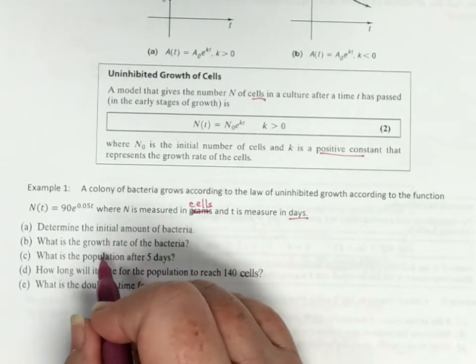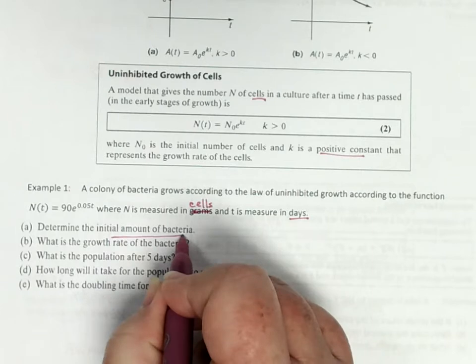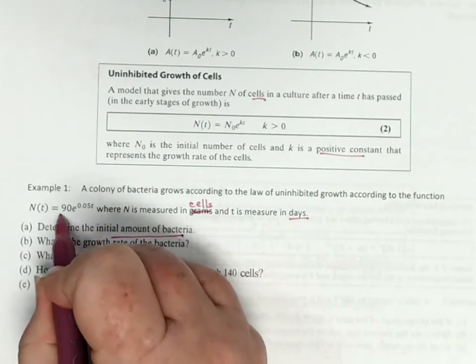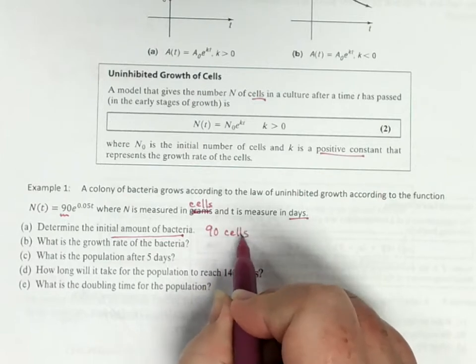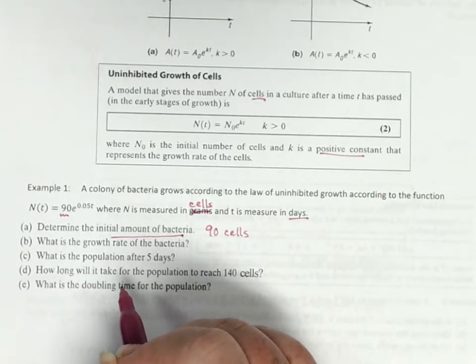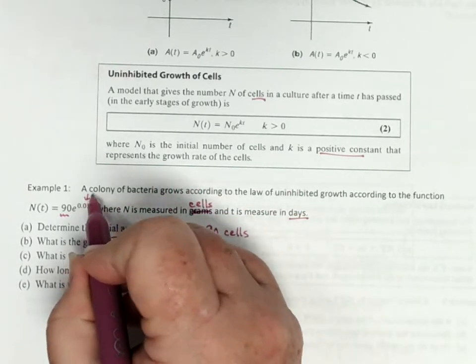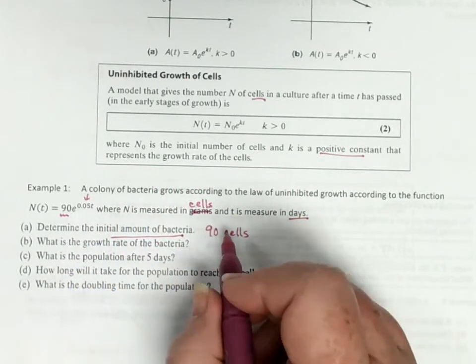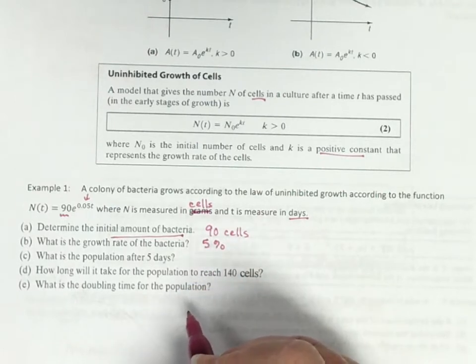So the first three questions are basically straightforward. What was the initial amount of bacteria? Well, we can find that right here in our equation, and we had 90 cells of our bacteria when we started. What is the growth rate? That can be found right here. Now, we don't write 0.05, we would write the growth rate is 5%.